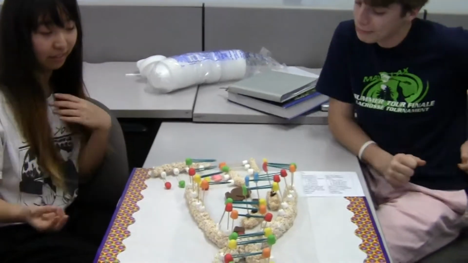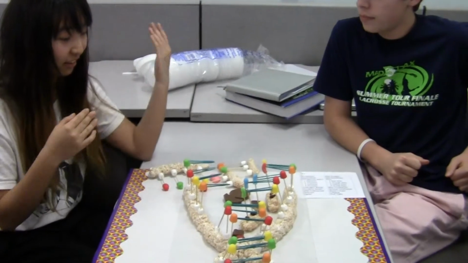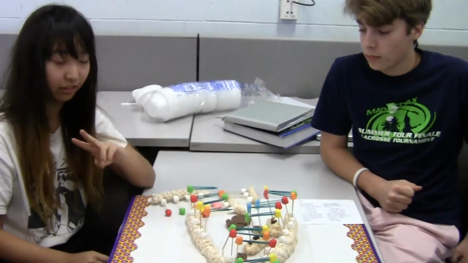Cytosine and guanine have 3 hydrogen bonds, represented by 3 toothpicks, and adenine and uracil, or adenine and thymine on this side, would be represented by 2 hydrogen bonds.